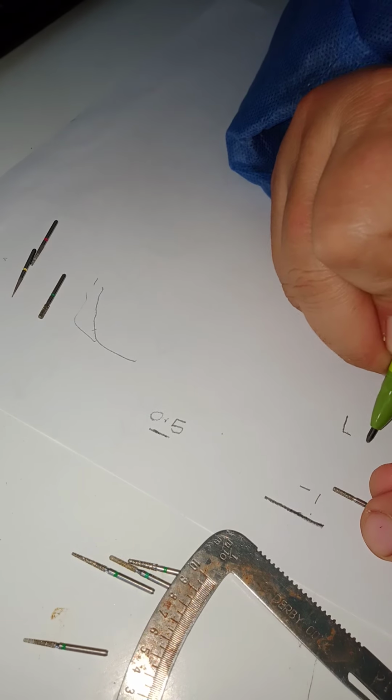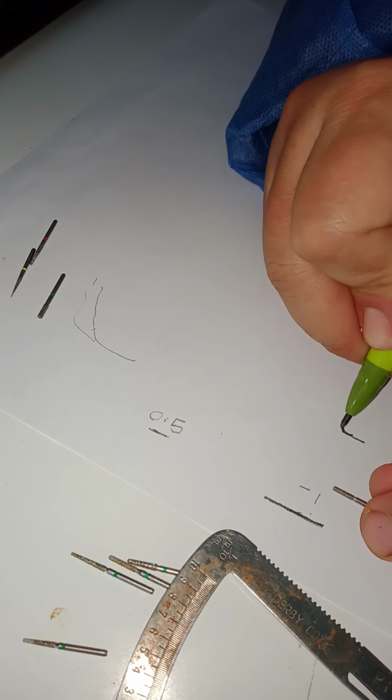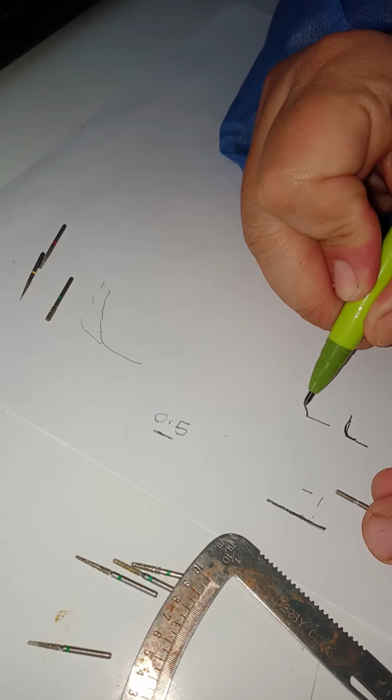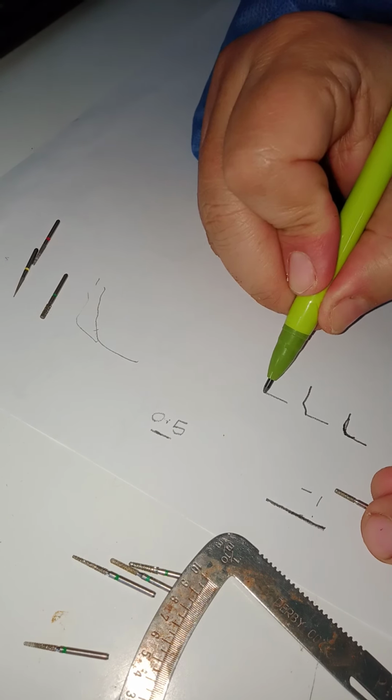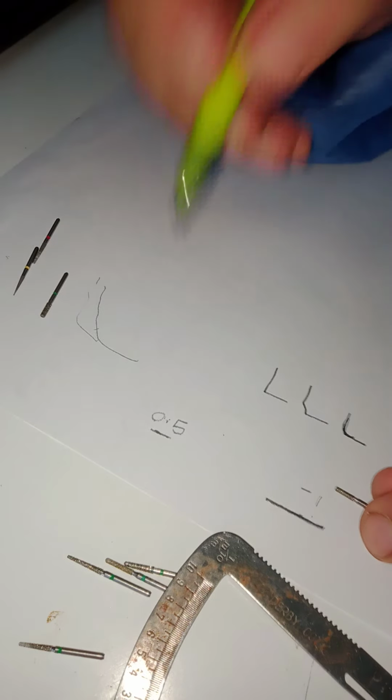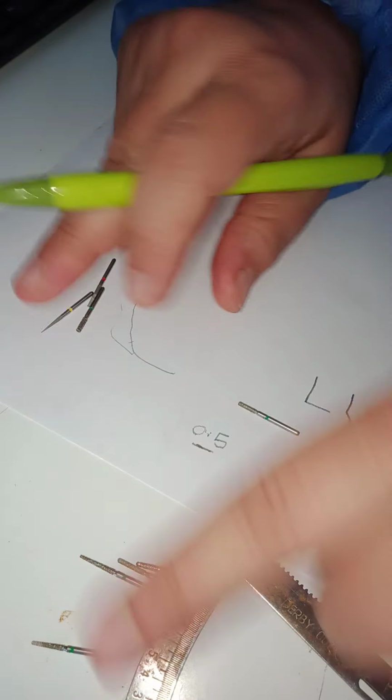If you want this morphology at the angle, use the rounded end tip. If you want this morphology, use the chamfer. If you want this morphology, use the shoulder end bur. The 0.5, I could use once more all of these burs.